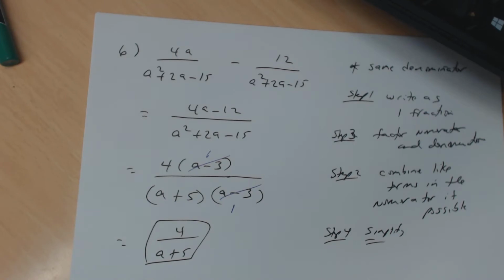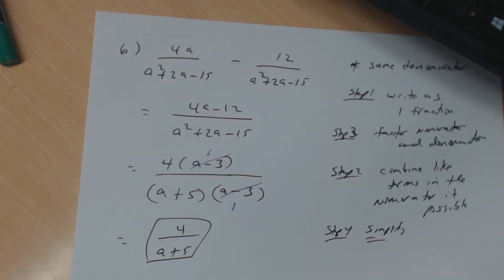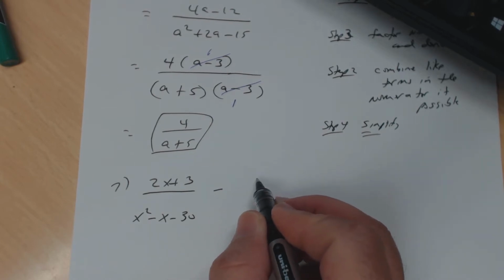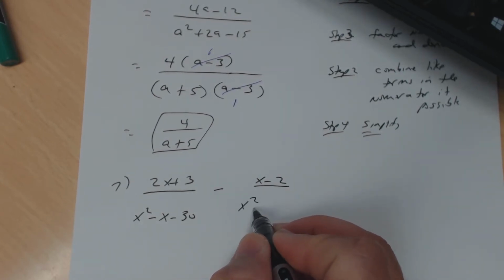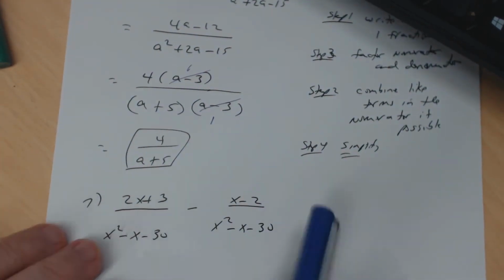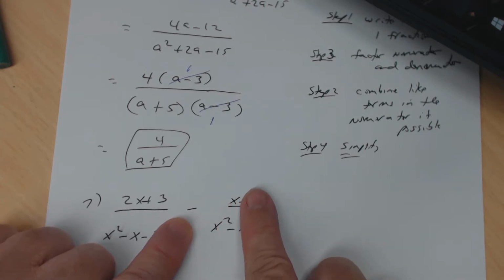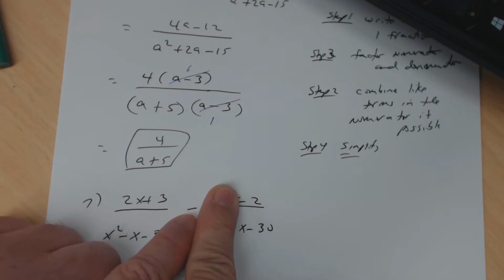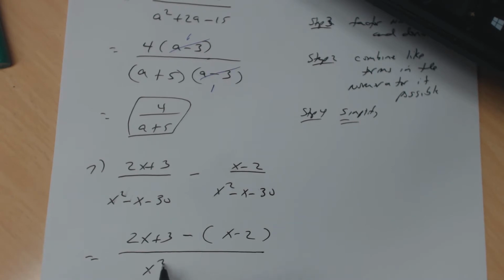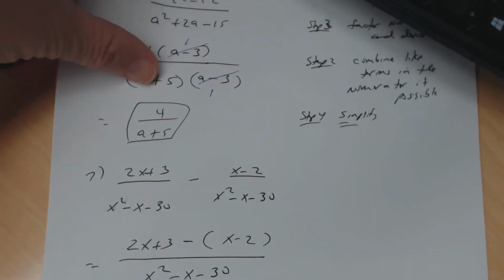All right. Number 7. Suppose we had 2x plus 3 divided by x squared minus x minus 30. Subtract x minus 2 divided by x squared minus x minus 30. All right, so the denominators are the same, so I'm going to write this as one fraction. Don't forget, though, I'm not just subtracting a monomial, but I'm subtracting a binomial. So I'm not just subtracting x, but I'm subtracting a negative 2. Okay? So it's a good idea to write this like this. 2x plus 3, subtract x minus 2 in parentheses. Okay? All over the denominator, x squared minus x minus 30.